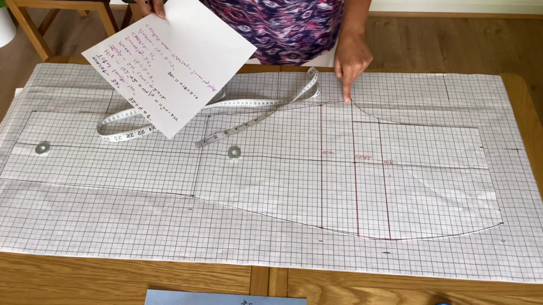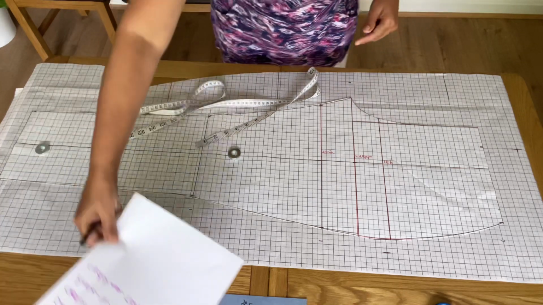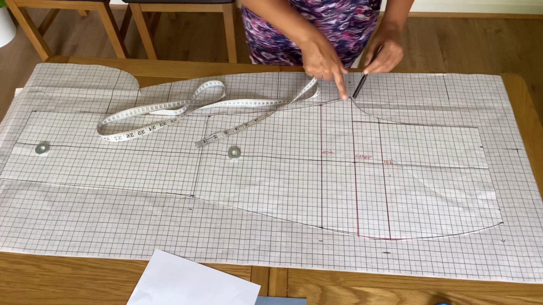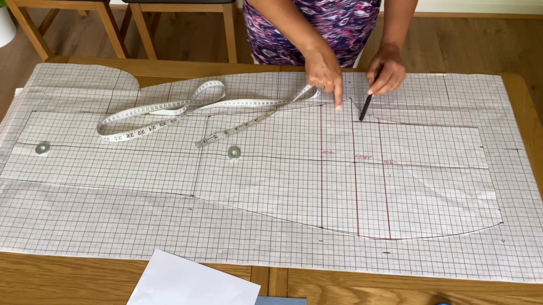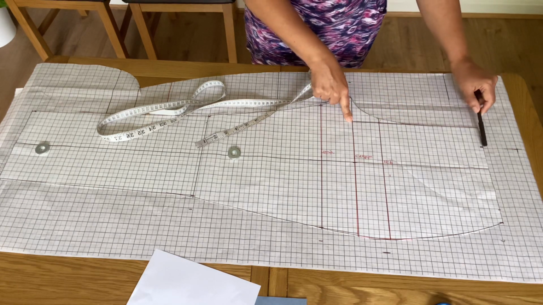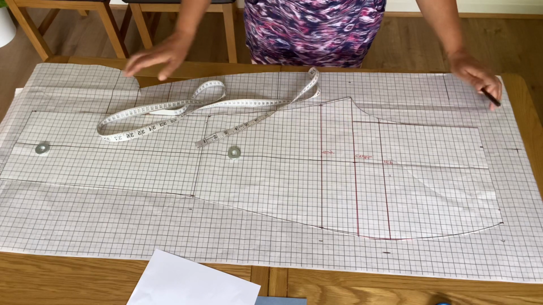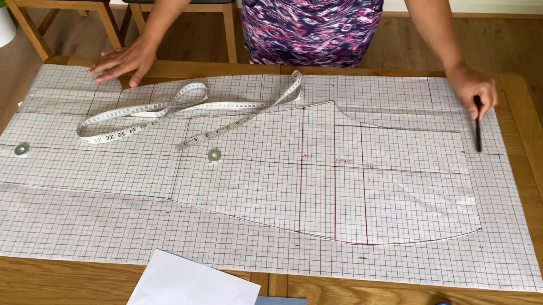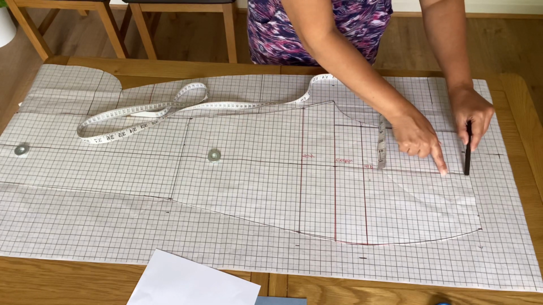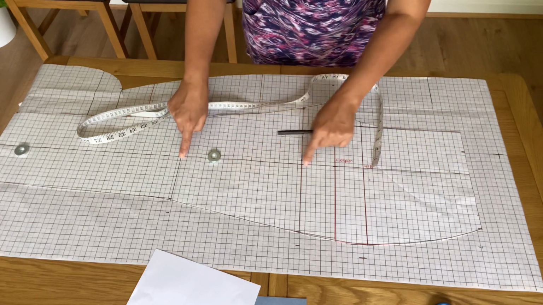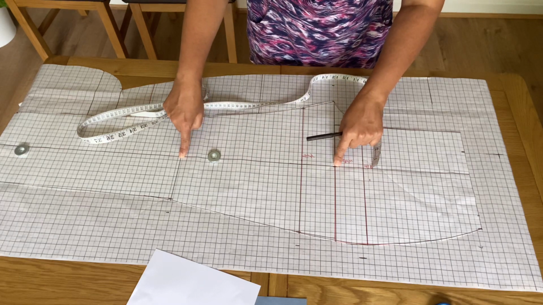You remember when you look back at your measurement. So the 2.75 we increased over here, we are going to increase 2.75 on the top of the trouser as well. So what we are going to do first, we have our center line that we made according to our crotch area.